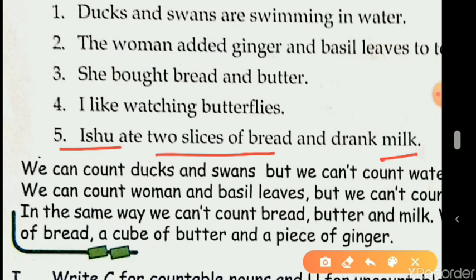Now, two slices of bread. I had explained that slices of bread and loaves of bread can be counted, so they are countable nouns. Whereas milk, I said all the nouns in liquid forms are uncountable. So you cannot count milk, but you can count slices of bread. And Ishu and boy, persons, I said all persons are countable. Now the concept of countable and uncountable should be clear to you. Countable nouns, all the nouns which can be counted. Uncountable, all the nouns which cannot be counted.